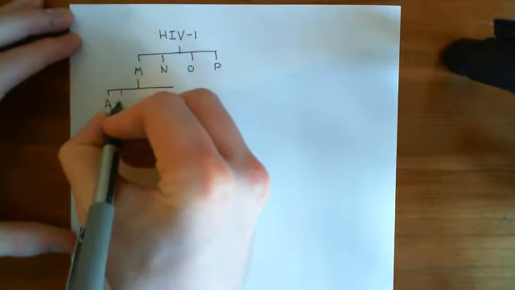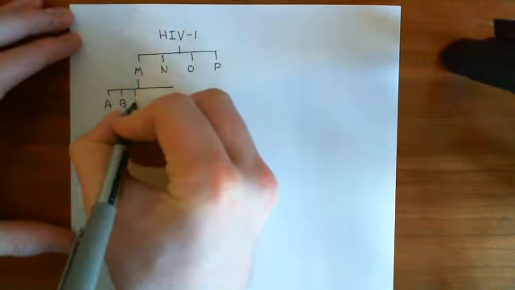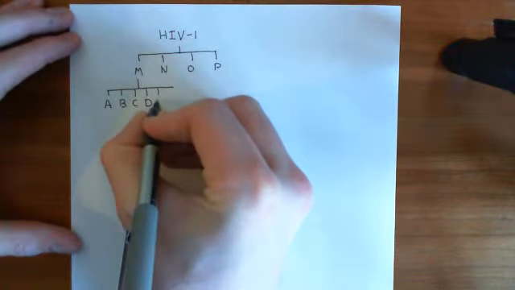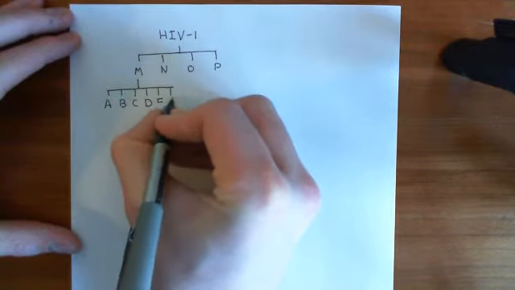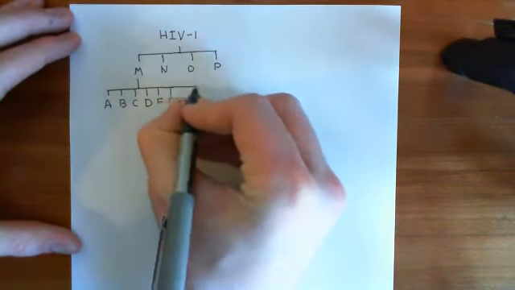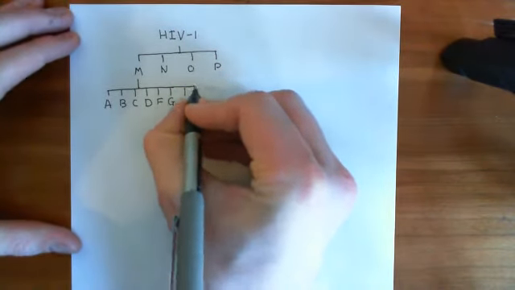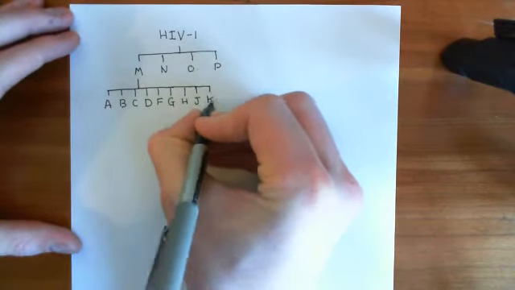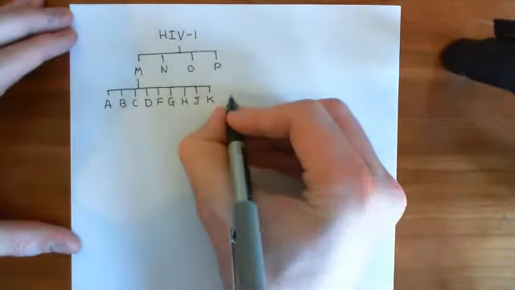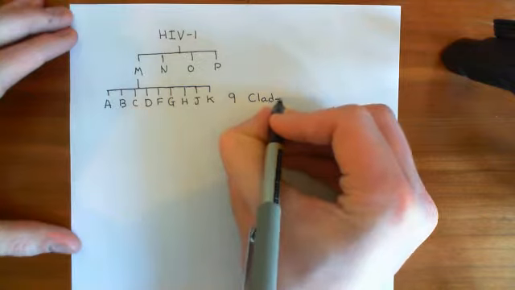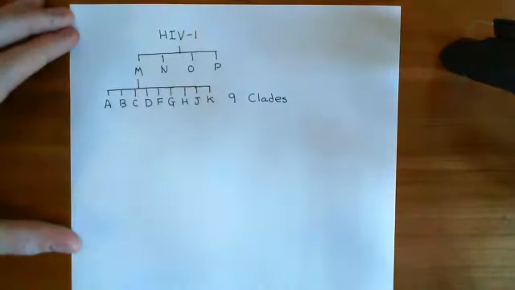The different clades are clade A, clade B, clade C, clade D. There is no clade E. It then goes to clade F, clade G, clade H, then clade J, and then clade K. So it doesn't follow the alphabet perfectly. So there are 9 distinct clades here, which are all within the group of M, basically, of HIV-1.